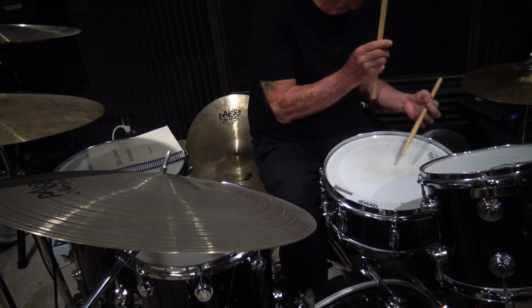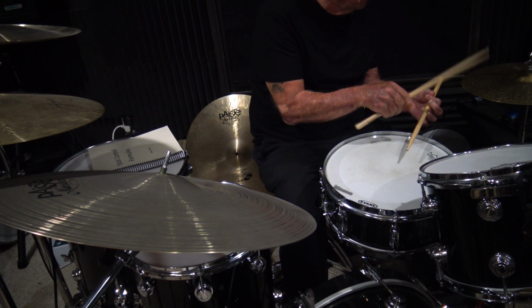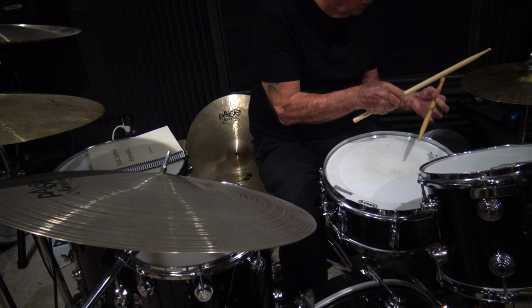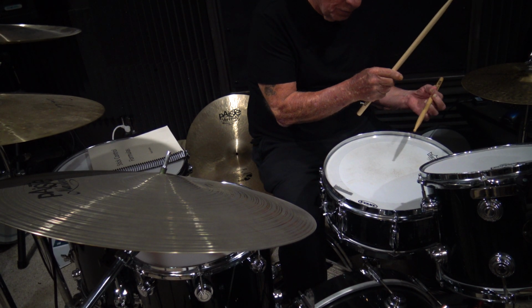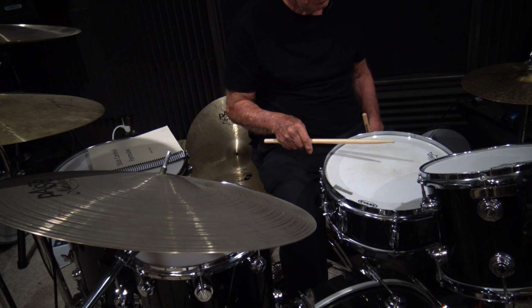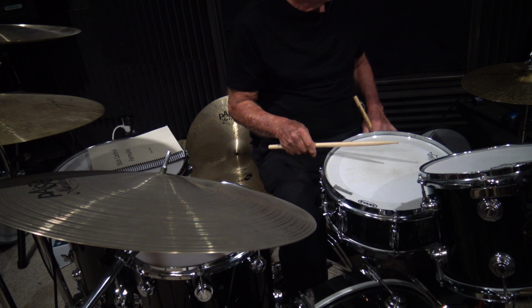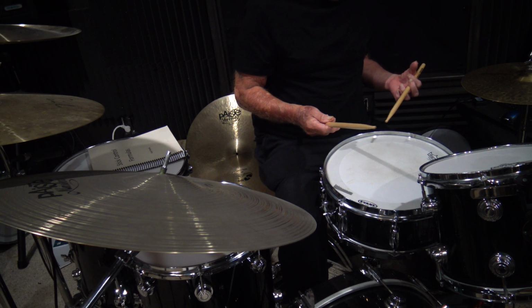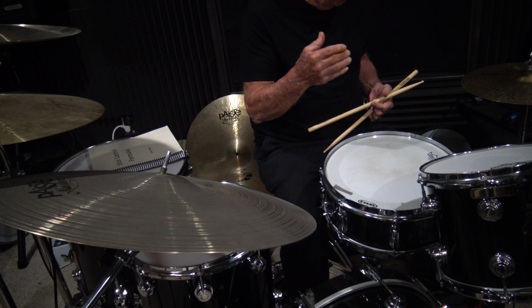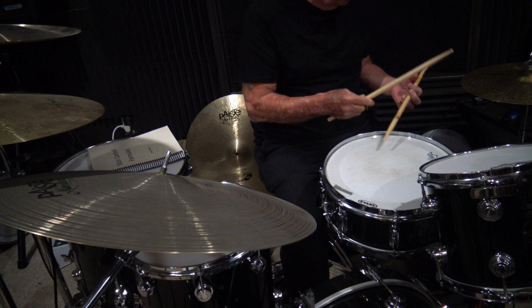1, 2 and 3, 4 and 1, 2, 3, 4. What the heck is that? Okay, line 2 is the reverse. Now remember, the left is telling me that's where my right hand is going to go.